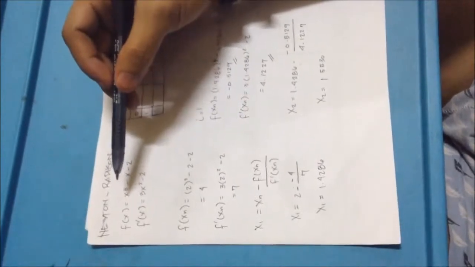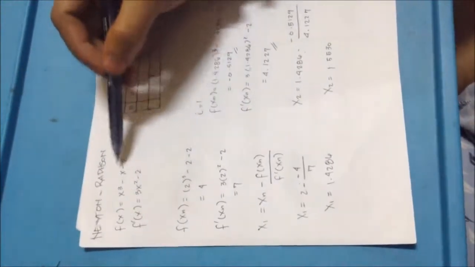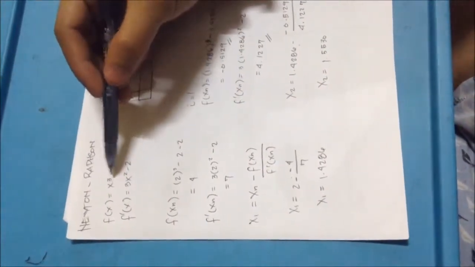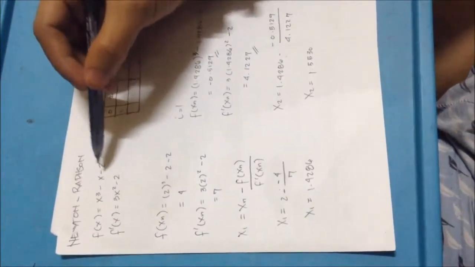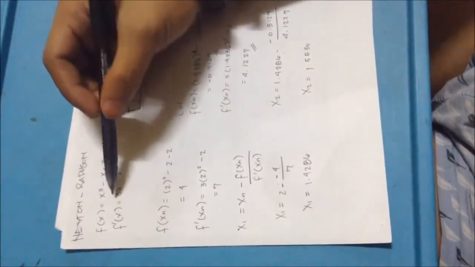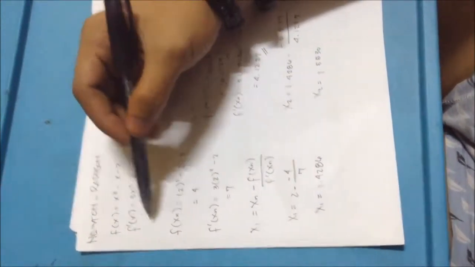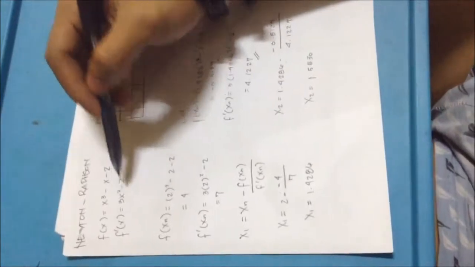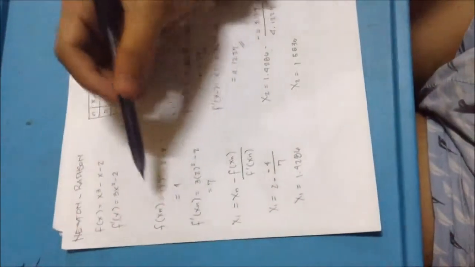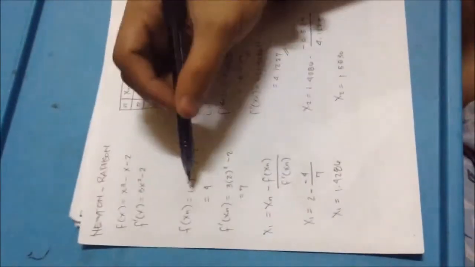So this is the example of the Newton-Raphson method. So we are given a certain function, which is x cubed minus x minus 2. So just differentiate this equation. So the value of f of x prime is equal to 3x squared minus 1. So for getting the f of x sub n, just substitute the value of the initial guess, which is 2.